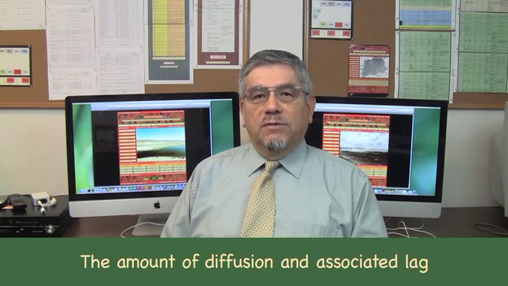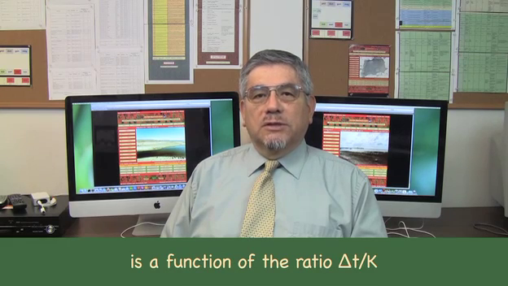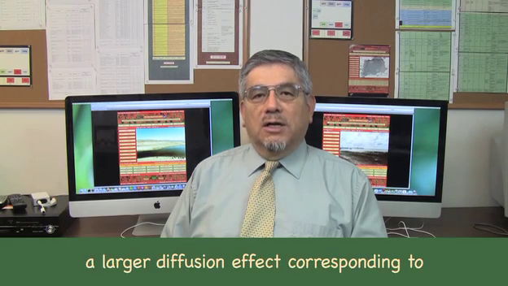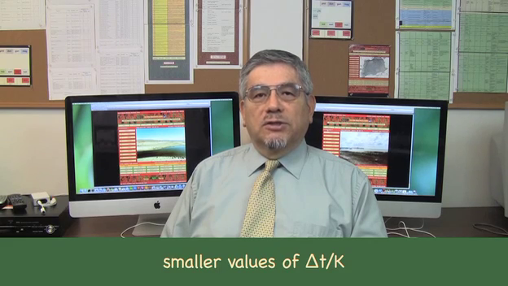The amount of diffusion and associated lag is a function of the ratio delta T over K, a larger diffusion effect corresponding to smaller values of delta T over K.